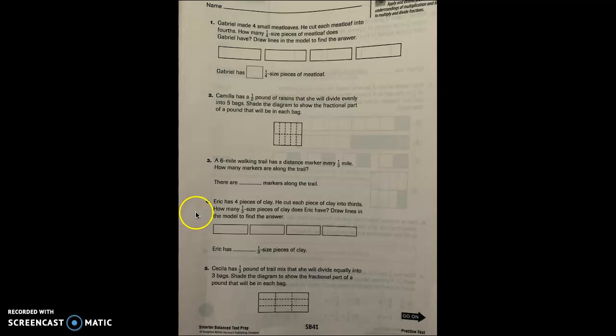Question number 4. Eric has 4 pieces of clay. He cut each piece of clay into thirds. So you divide each one of these into 3 pieces. In your spiral notebook, I'd like you to take 4 divided by 1/3 to get your answer.